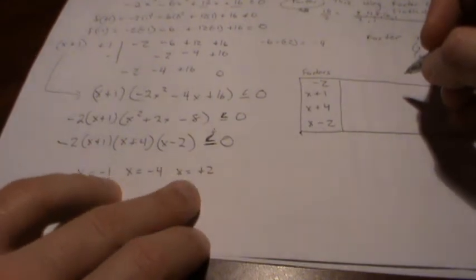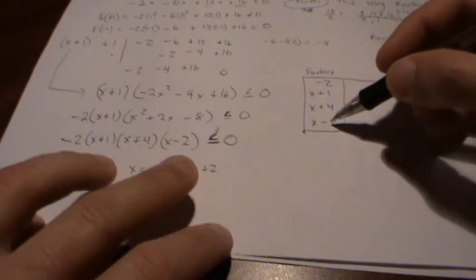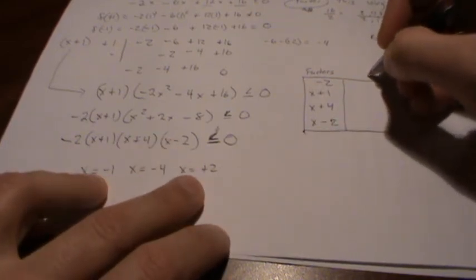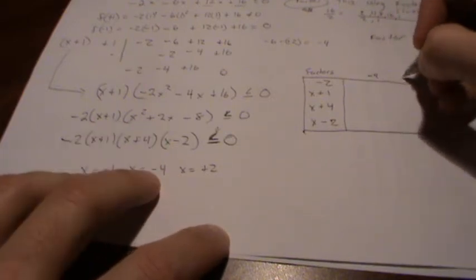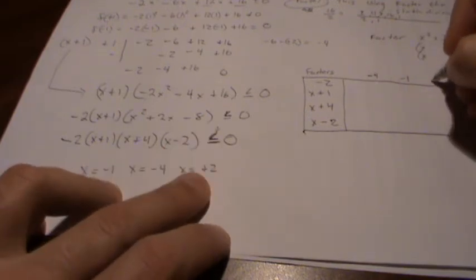Then up here, notice how I wrote down the roots of these factors. These roots I want to write in numerical order: negative 4, negative 1, and positive 2.